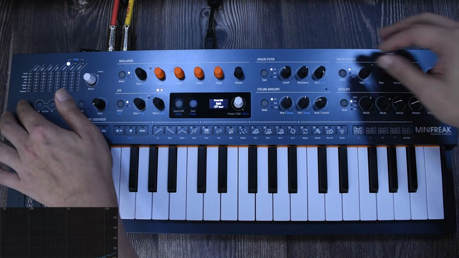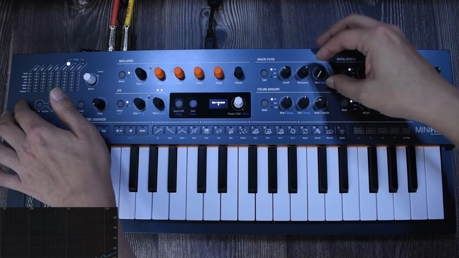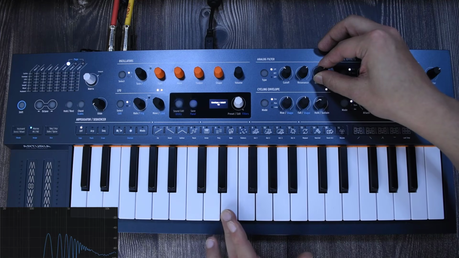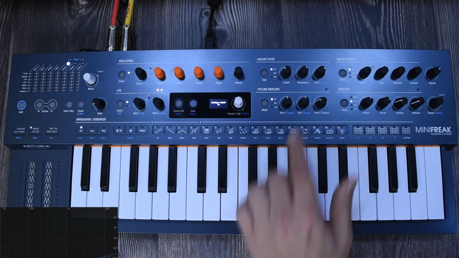Now I'm going to hold shift and go all the way down. I'm going to disable the velocity to the cutoff.